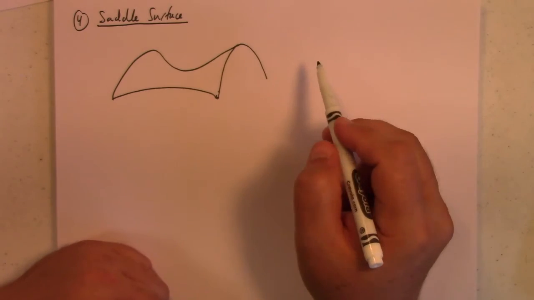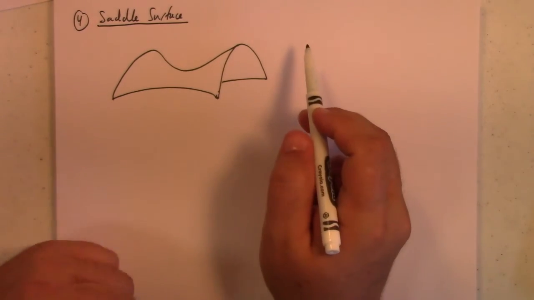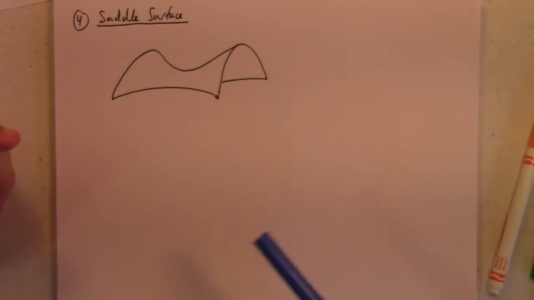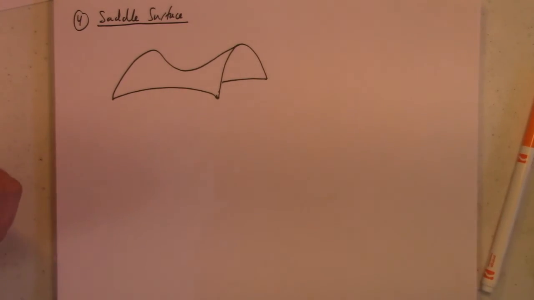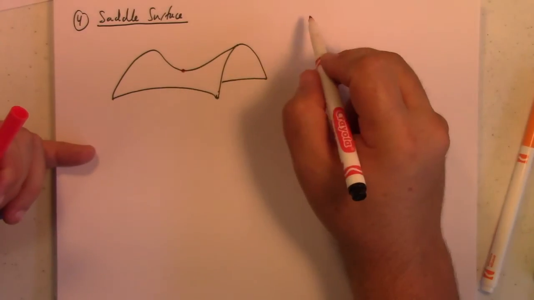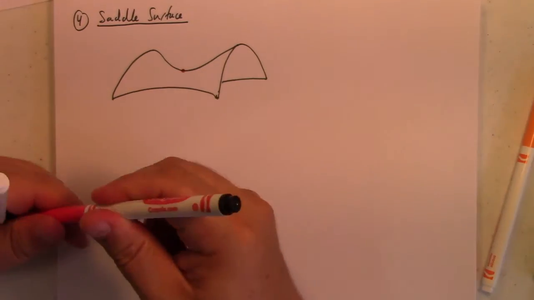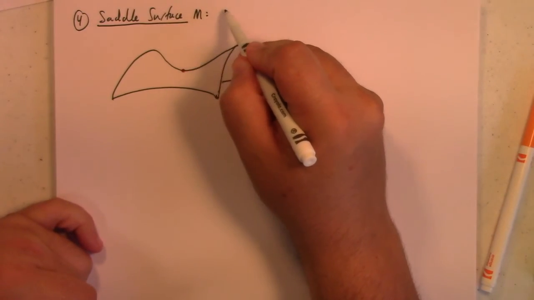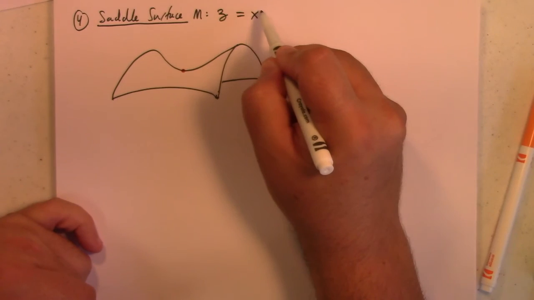So the thing about the saddle surface is you've got one direction, and we're going to take a hopefully not too long little look at the point P. Now here, the equation of the saddle surface is z equals xy. It is a graph.